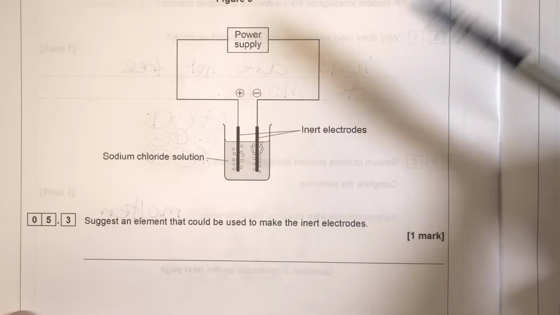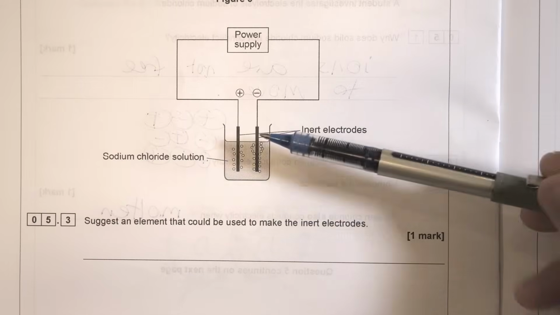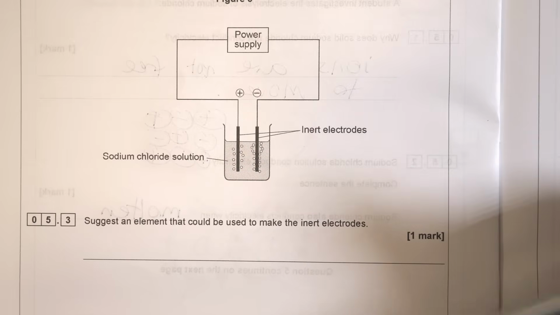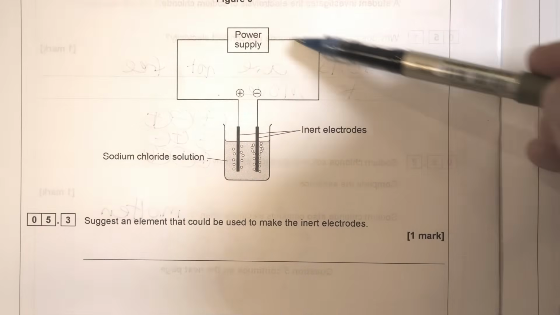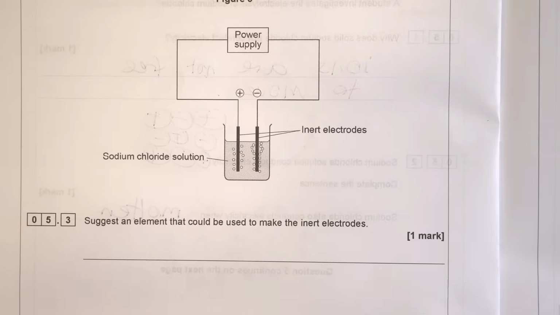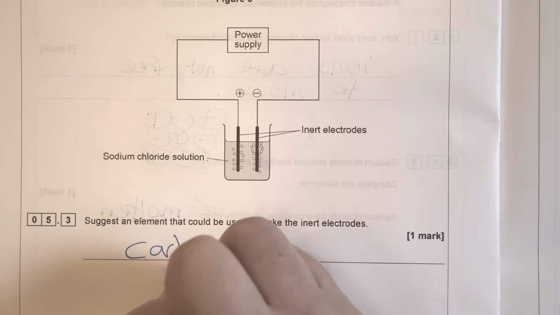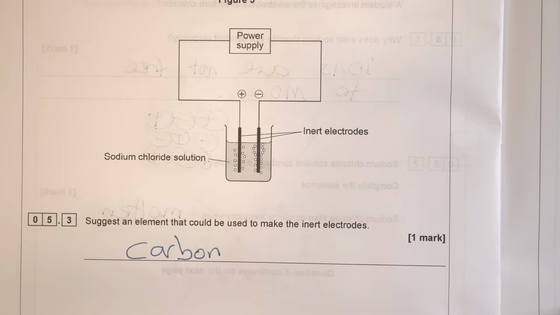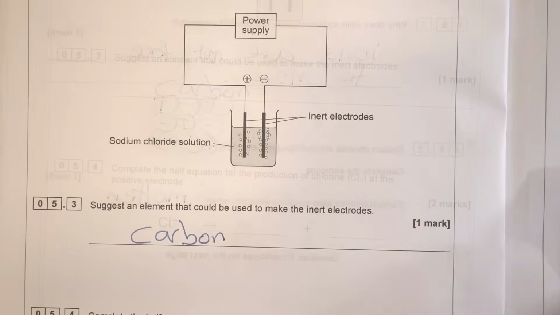This diagram shows the apparatus for the electrolysis of sodium chloride solution. So we've got some electrodes that have been placed in the sodium chloride solution, and that's attached to a power supply by some wires. Suggest an element that could be used to make the inert electrodes. Well, they're usually made from carbon, because carbon is inert, it's not going to react with anything else that's going on, and carbon has those delocalized electrons when it's in the form of graphite, so it will conduct electricity.